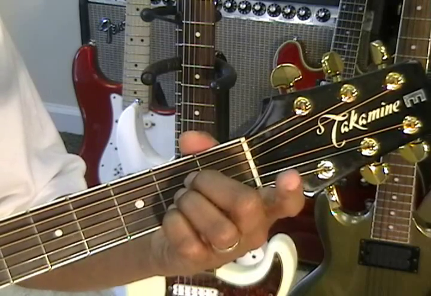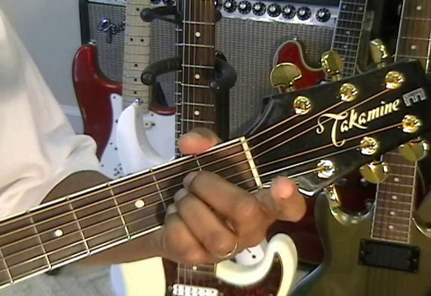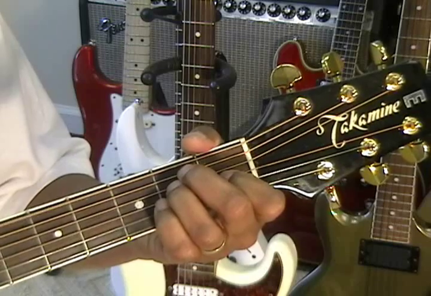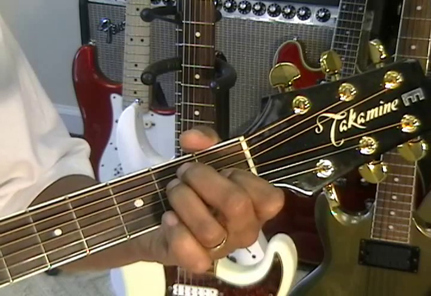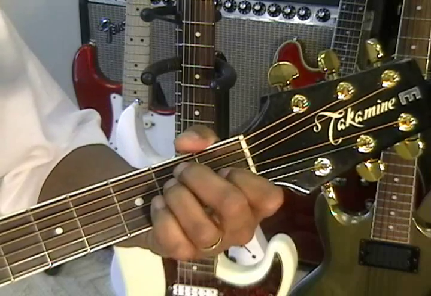Okay, and earlier we did E to A. 1, 2, 3, 4. Take those three down. E to A.